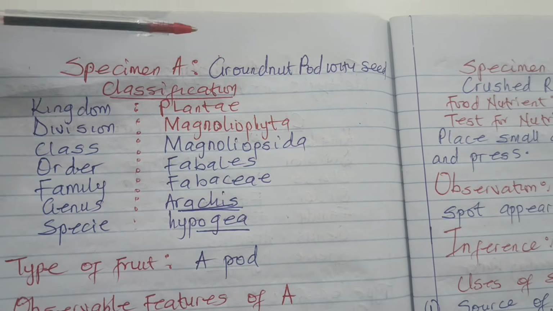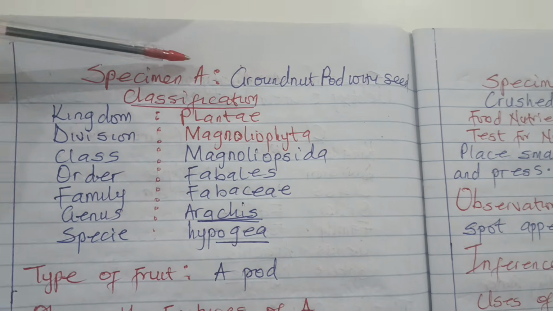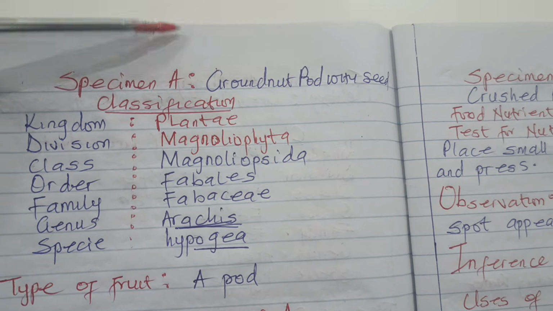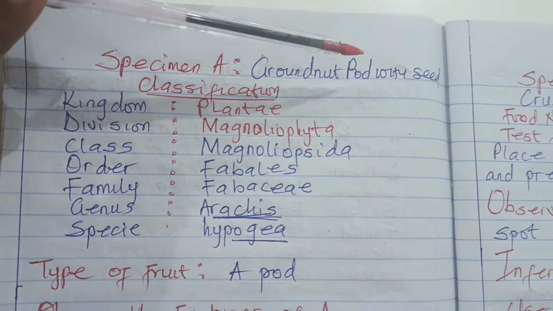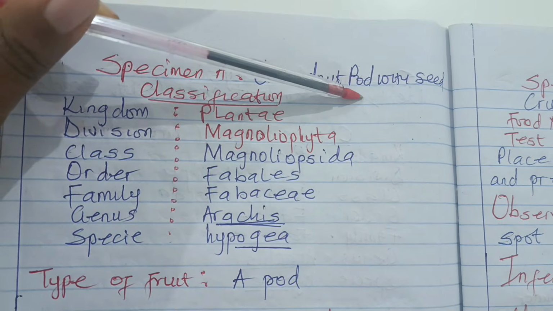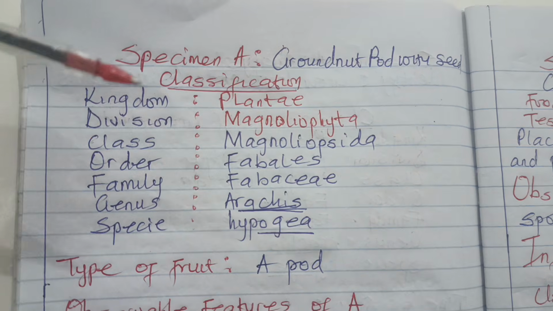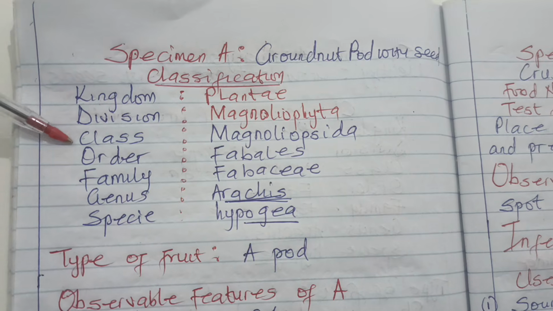Okay, so for the first specimen, which is specimen A, if you're asked to identify it, you write groundnut pod with seed. Okay, that brownish back is the pod. It has the seed inside. Then for biology, classification is very important to us.